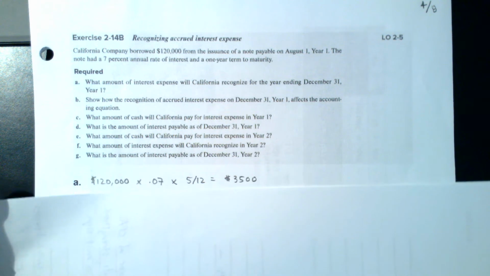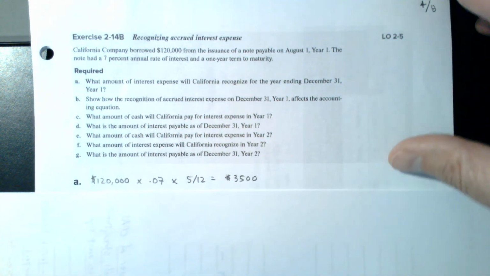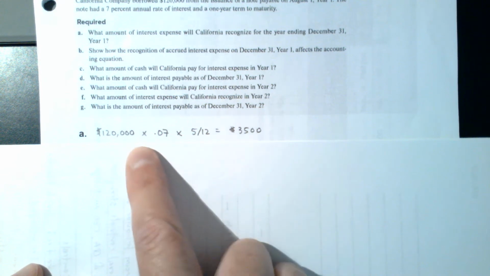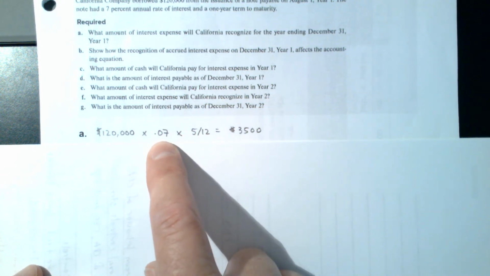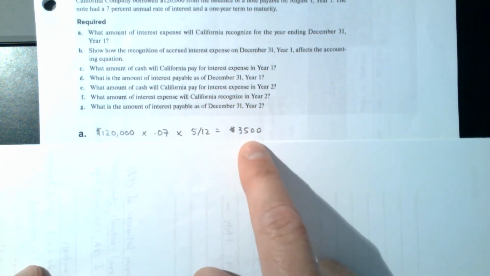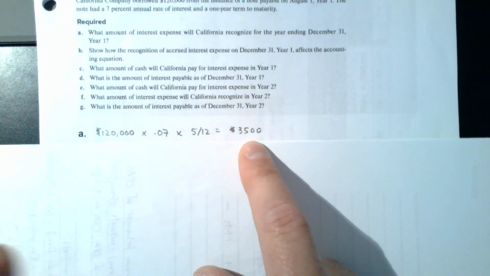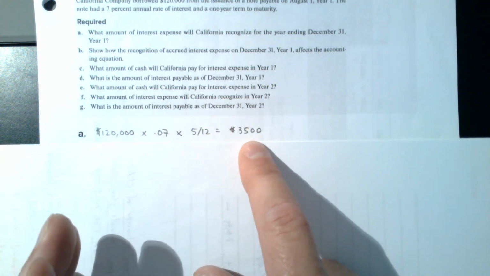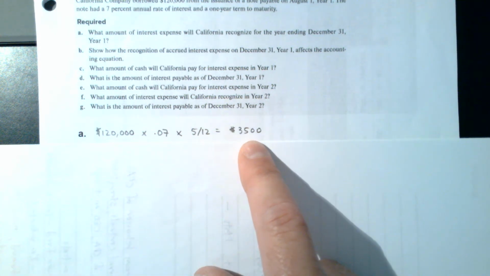So the equation that we'll use for that is just like I showed in the lecture notes. It's the principal of the note, 120,000, times the interest rate, so 0.07 for 7%, times 5/12, so that's $3,500. So at the end of the first year, I'll increase my interest payable and I'll decrease retained earnings to recognize the interest expense.